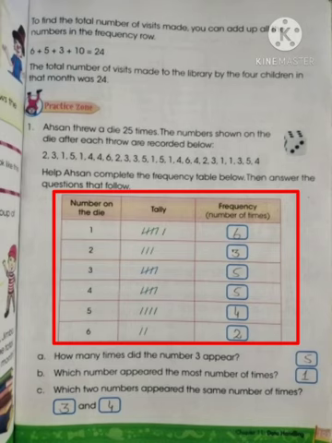Then for the number 4 here are 1, 2, 3, 4 and 5 tally marks. So we will again write the frequency 5. Next is 5. For the number 5 here are 1, 2, 3, 4 tally marks. So we will write frequency 4. Then the last one is 6. The number 6 appears 2 times. So here are 2 tally marks. So we will write the frequency 2.